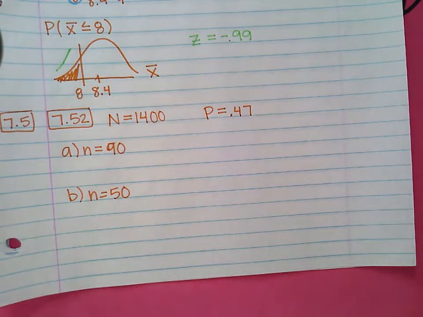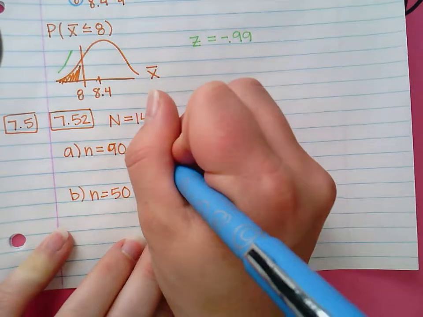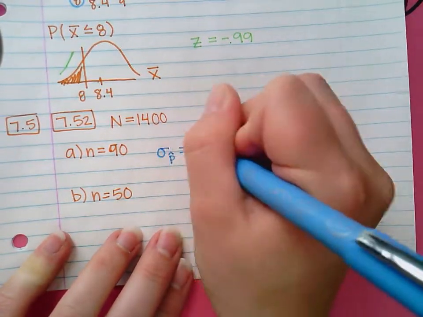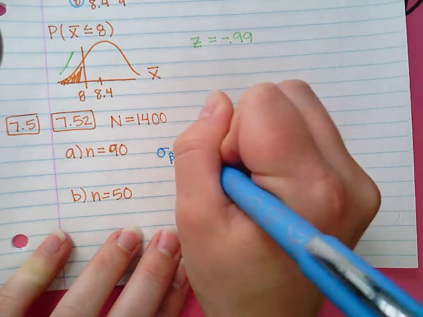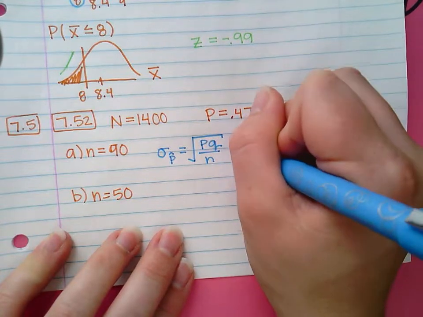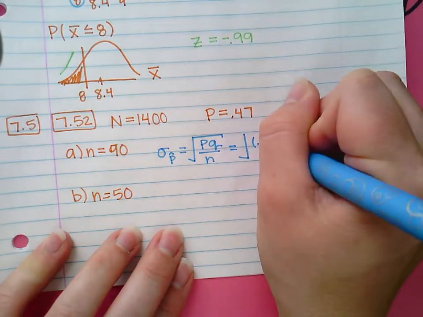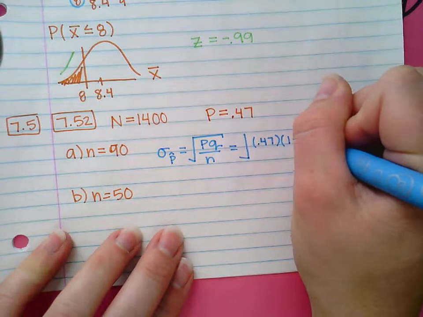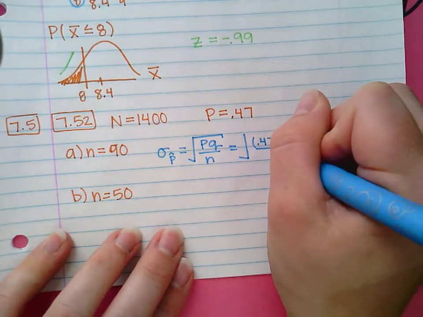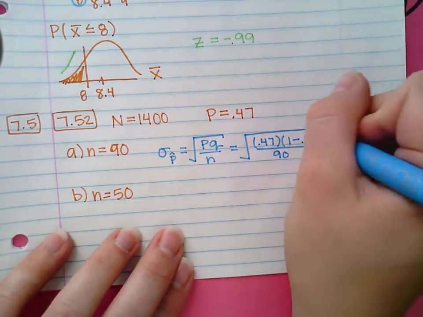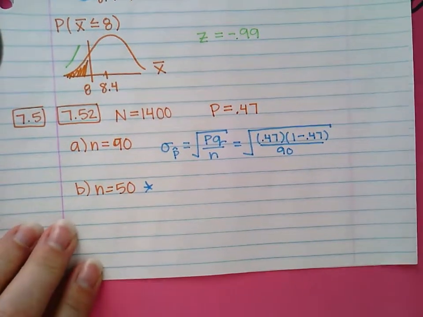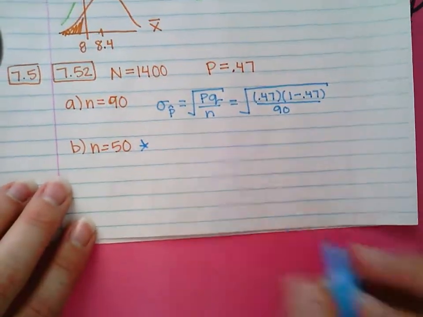And so if I'm talking about a proportion here, then the standard deviation equation is the square root of PQ over N. So square root here of 0.47, Q is found by doing 1 minus your probability, and then you're going to divide this by N. Now, similarly, you're going to do that exact same equation here for 50, just plug in N equals 50.